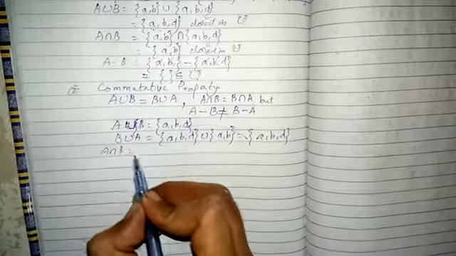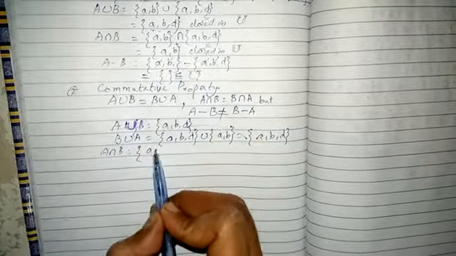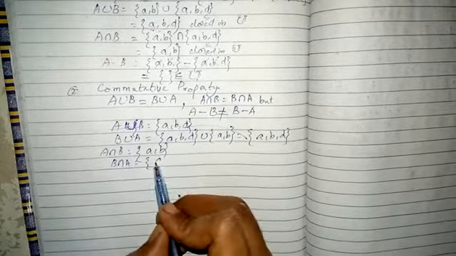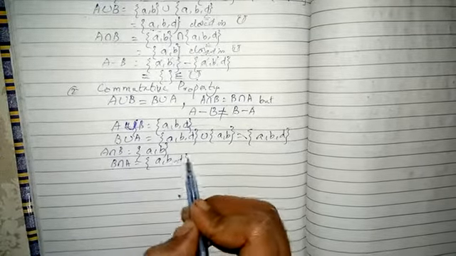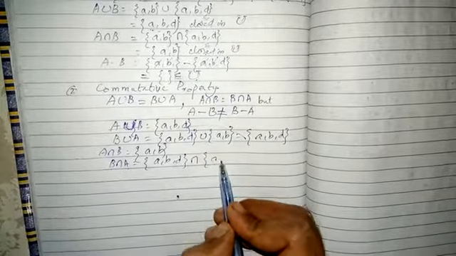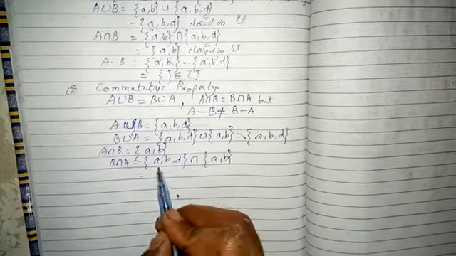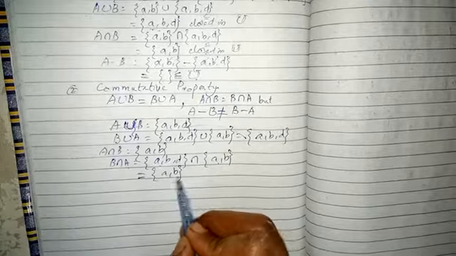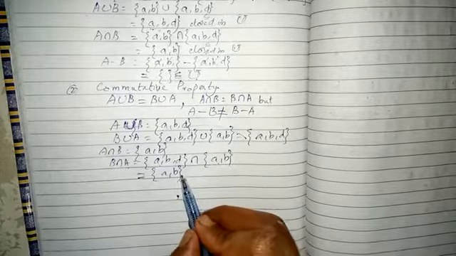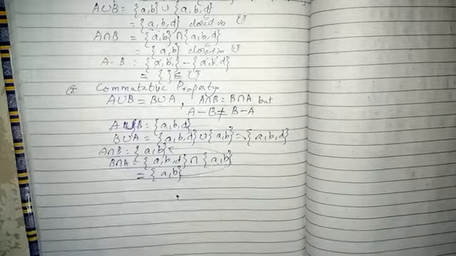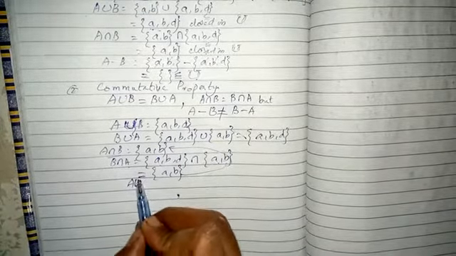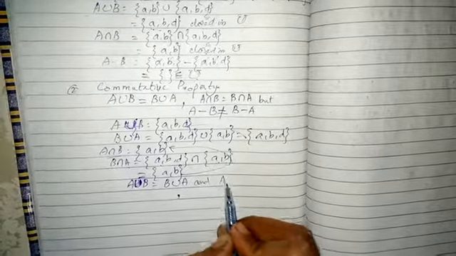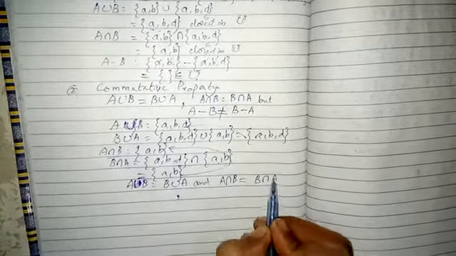Let us talk about the intersections. A intersection B is equal to A, B, which we have already found, and let us find B intersection A. B intersection A means set B, A, B, D, intersection set A, which contains A, B. The common elements in both sets A and B are A, B, so B intersection A is the same as A intersection B. So we can write A union B equals B union A, and A intersection B equals B intersection A.